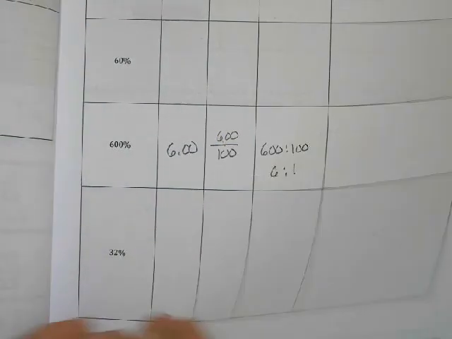Go ahead and complete this table. And then I would like you to look at exercise 5. Complete that, and if you do that correctly, I'll move you on to the checkpoint.